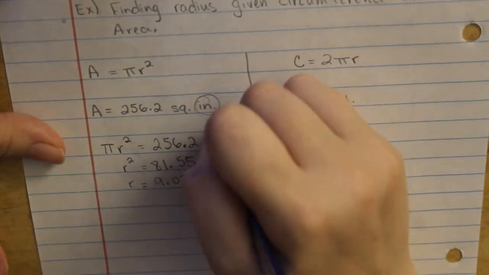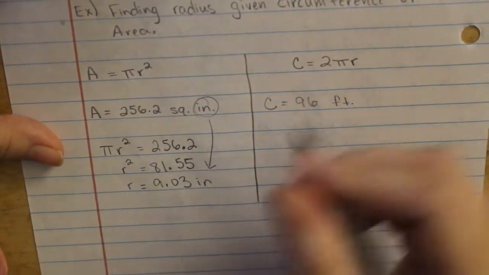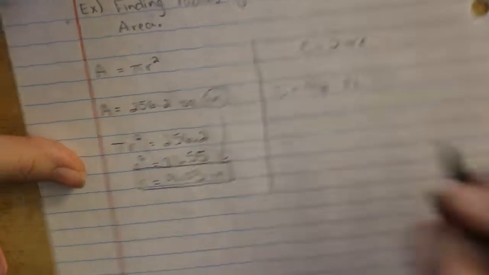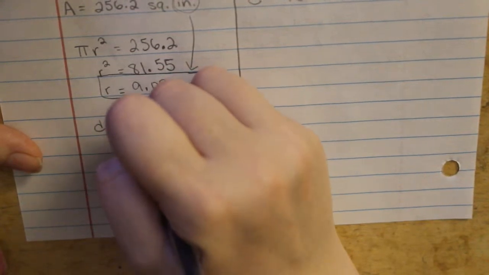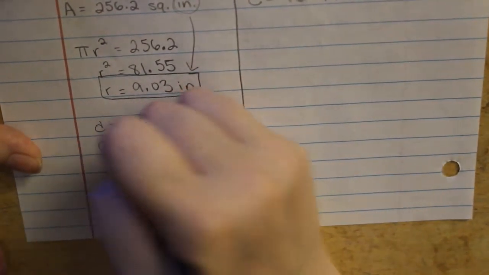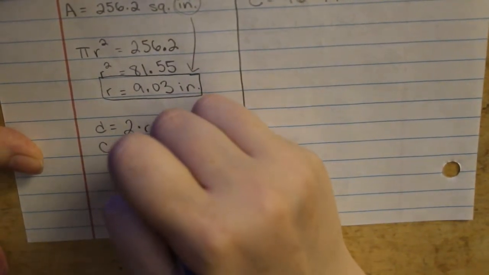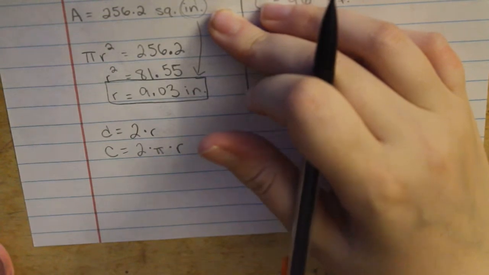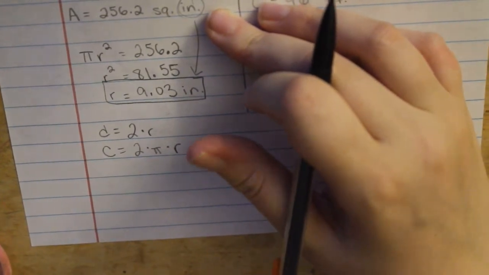Then we bring down the units and we have inches. From here, knowing my radius, I would be able to find the diameter, which is just 2 times my radius. I could find the circumference, which is 2 times pi times my radius. So if given the area, that's the easiest way to find the circumference, okay?